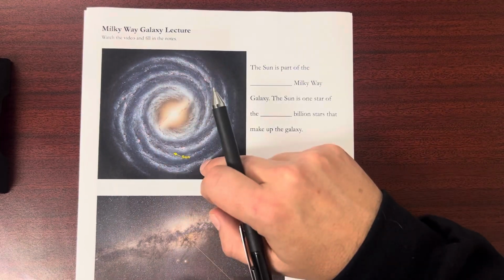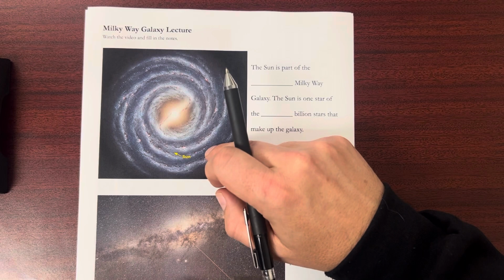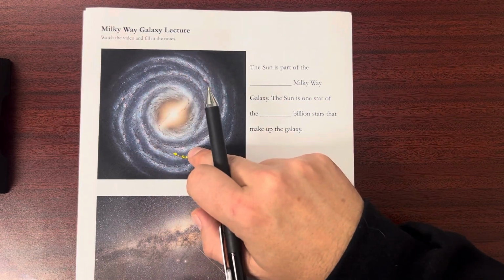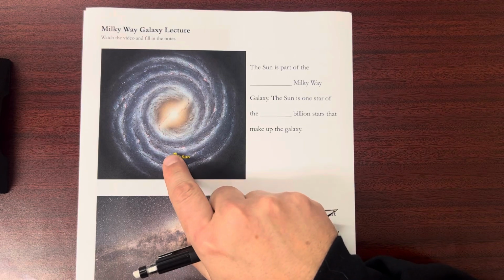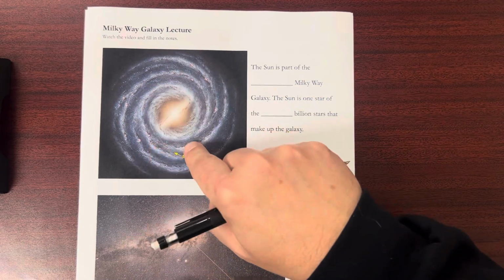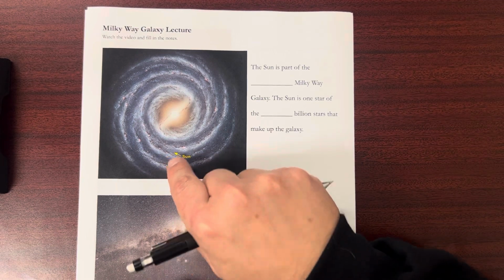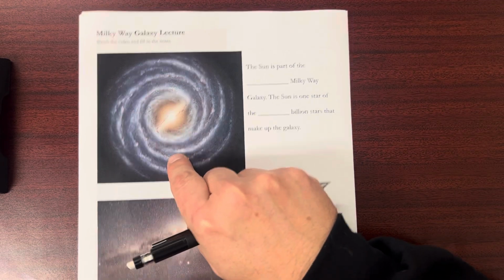You see this image here. In this image of a spiral galaxy, the sun would be approximately right there. Now, this is not a real image of our Milky Way galaxy because we're in the Milky Way galaxy. We're part of it, okay? So let's take a look.